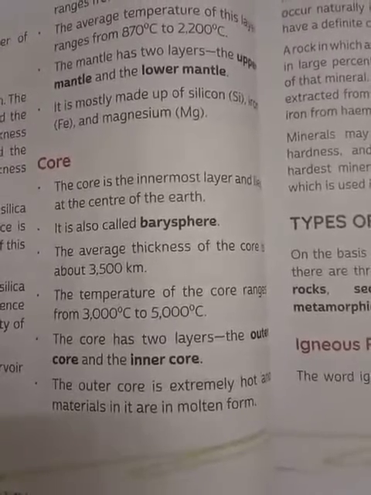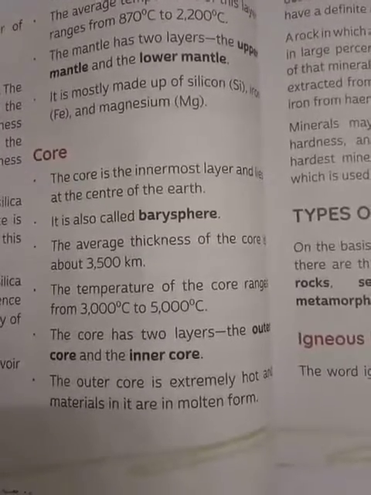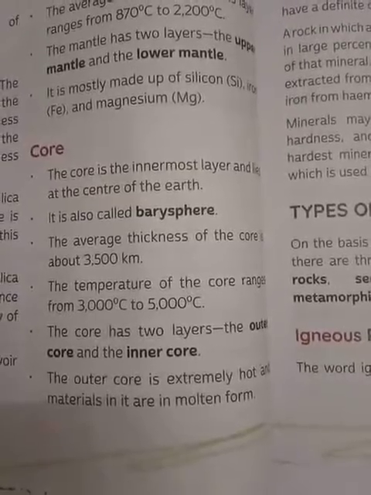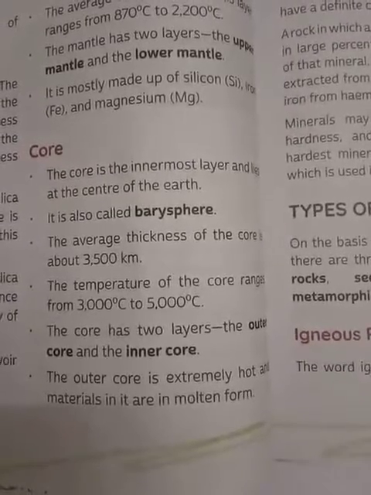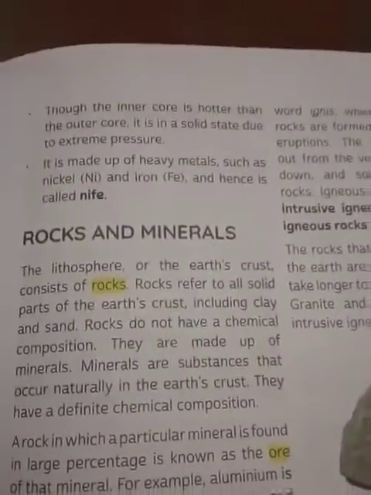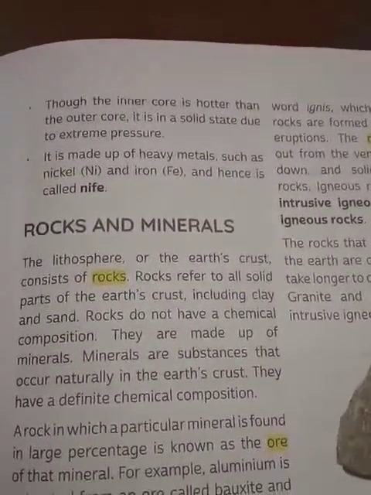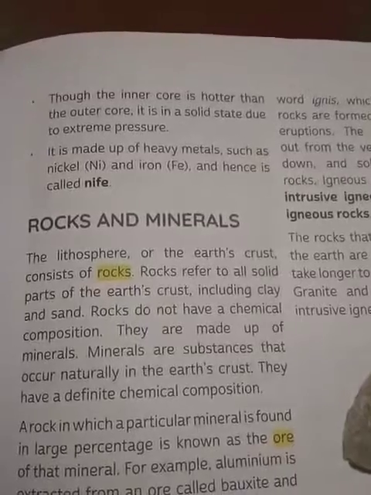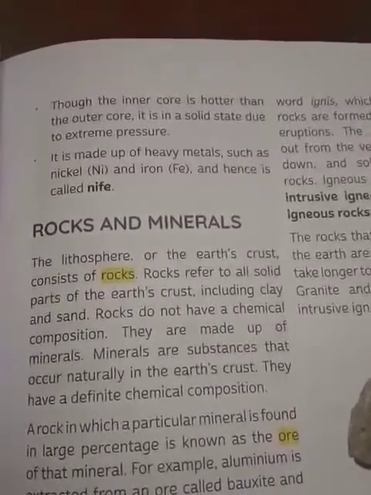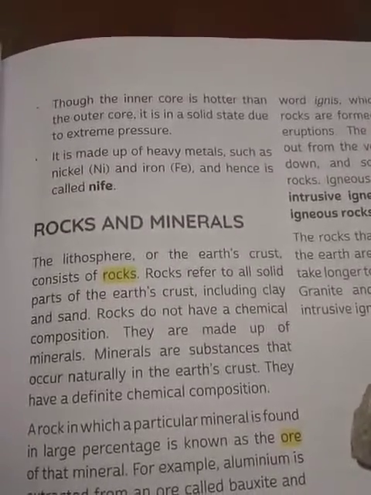The outer core is extremely hot and the materials in it are in molten form. Though the inner core is hotter than the outer core, it is in a solid state due to what? Extreme pressure. It is made up of heavy metals like nickel and iron.